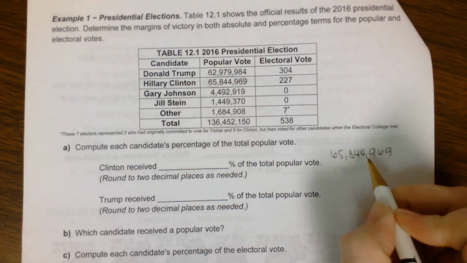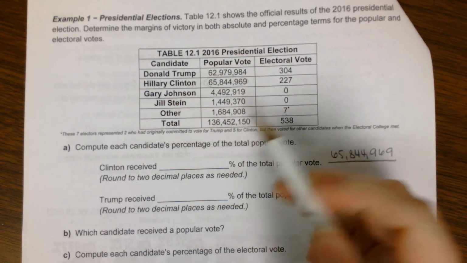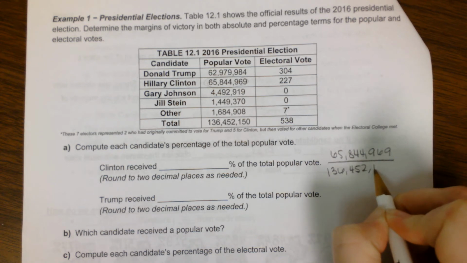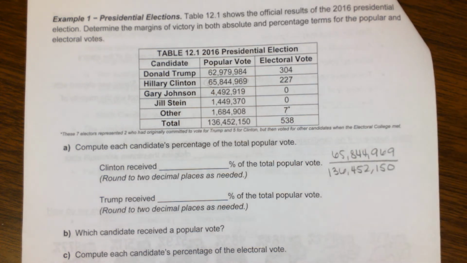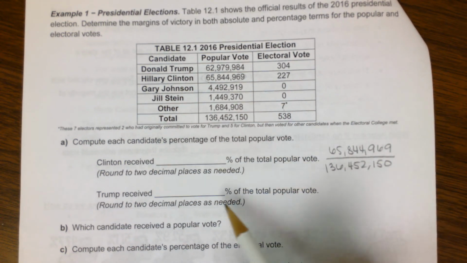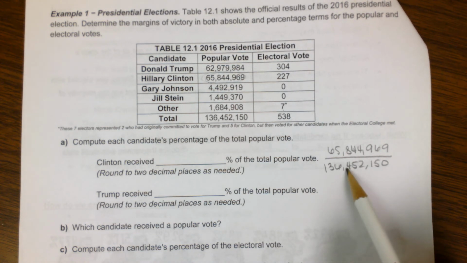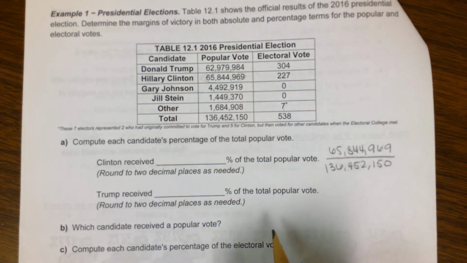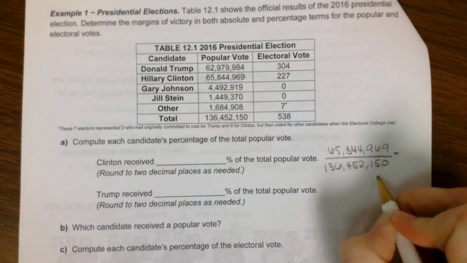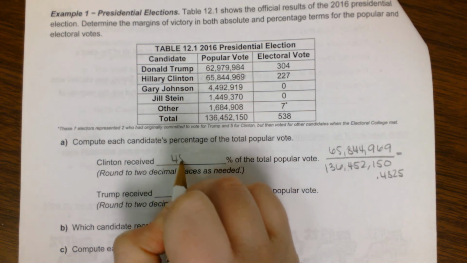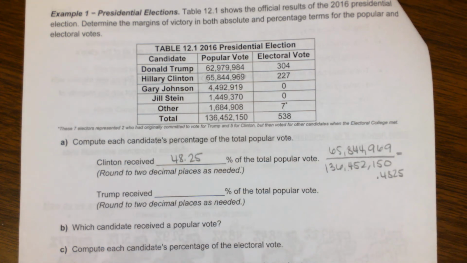So that's how many votes she received out of a total number of 136,452,150. So again, this is a percent of, so we're going to say the is over the of, or the part over the whole. We would divide that and we would get 0.4825, which is 48.25%.